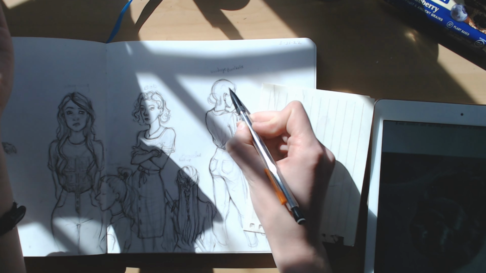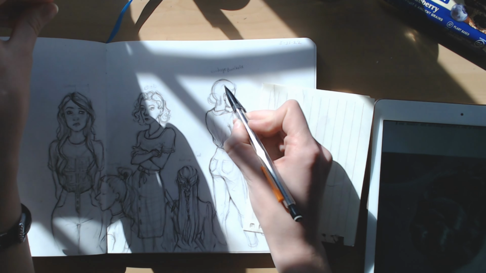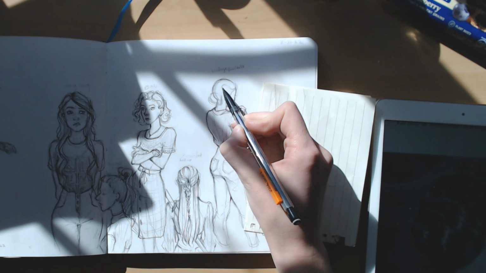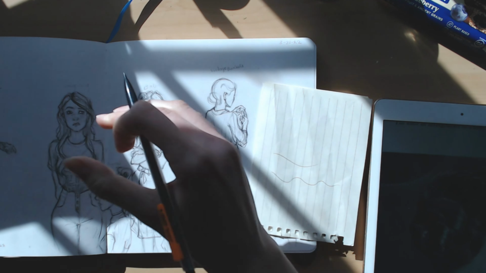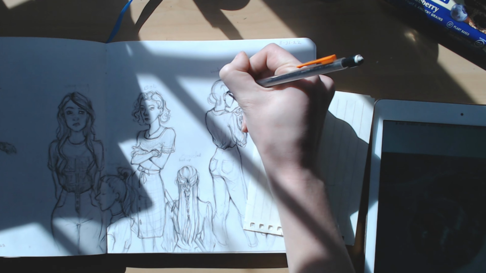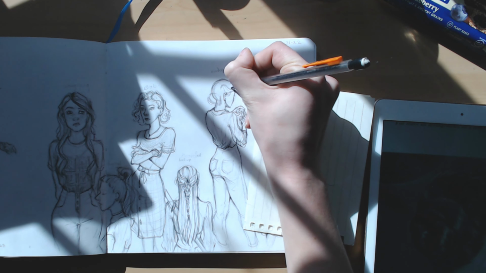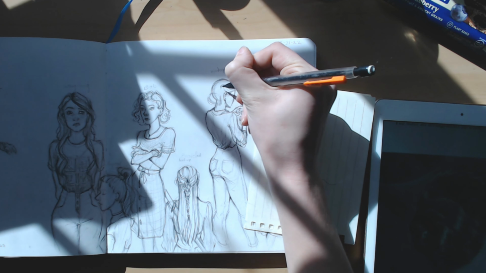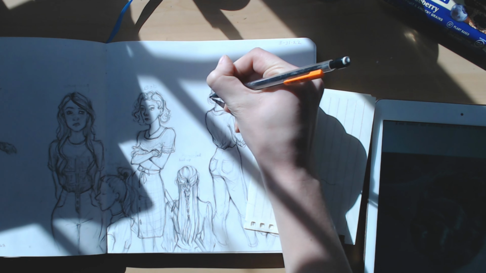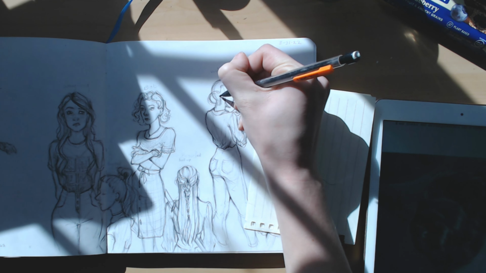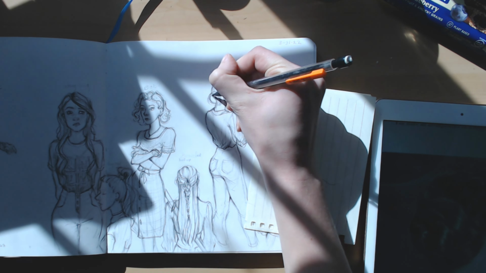So her hair is being rolled back and pinned right here. So I'm going to show the direction that it's being rolled back in, just with a few simple strokes like that. Then it's going to come down into here. It's going to wrap around in a bun.